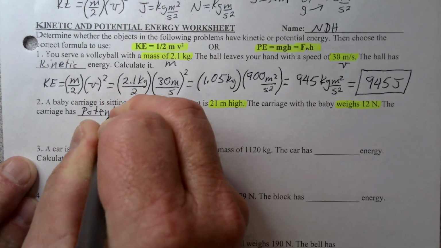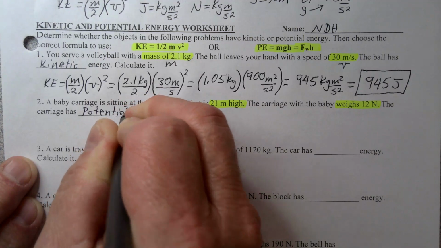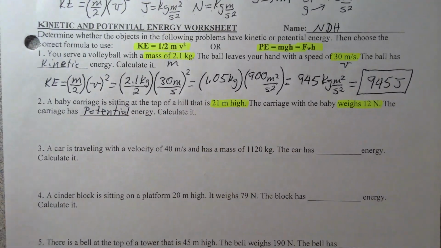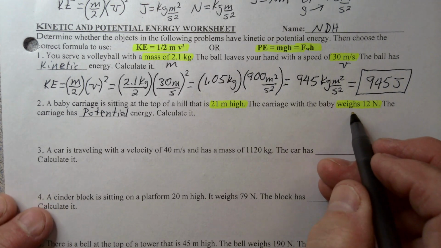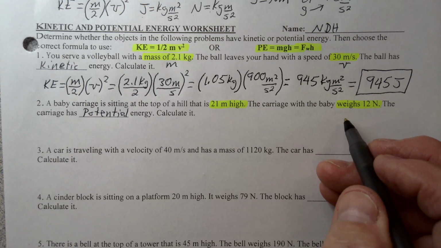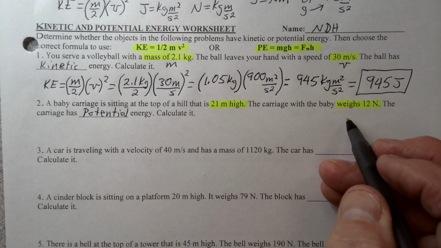Because it has the potential of rolling off the hill. Now hopefully it doesn't roll off the hill. We don't want a baby to be hurt. But now we see that this is weight. Remember we said that force times the mass gives you a weight of an object.